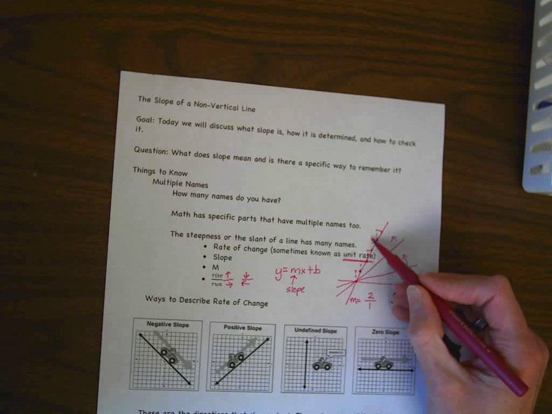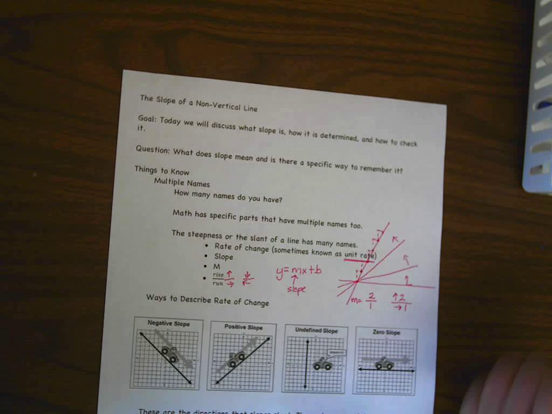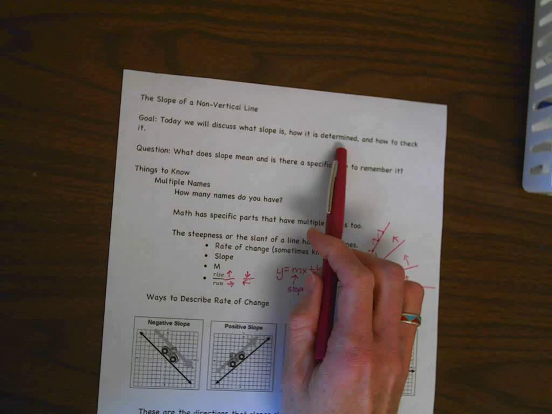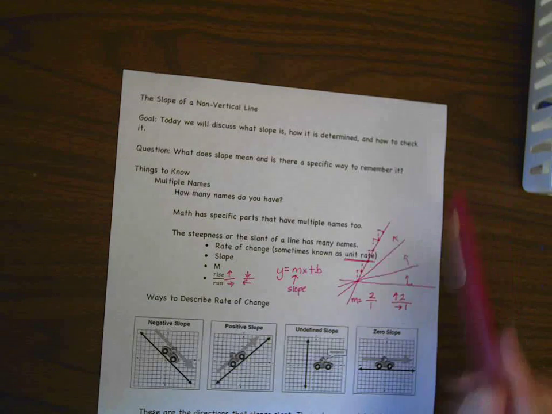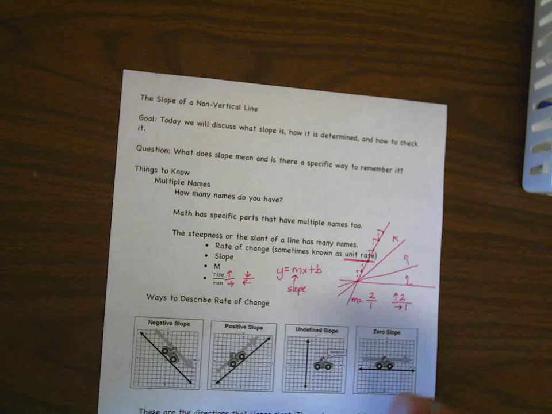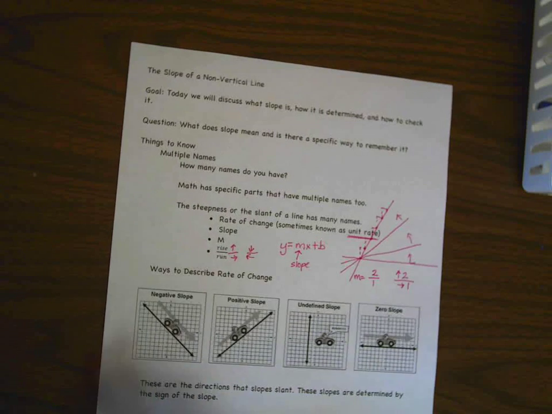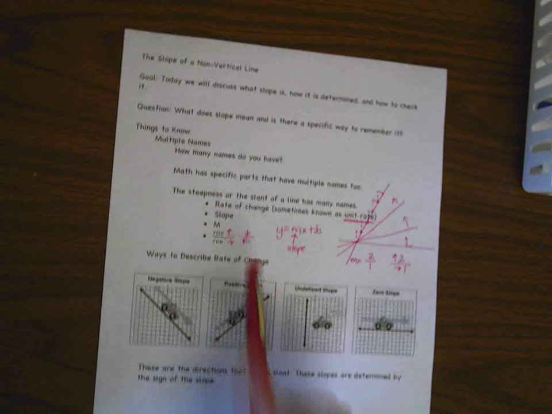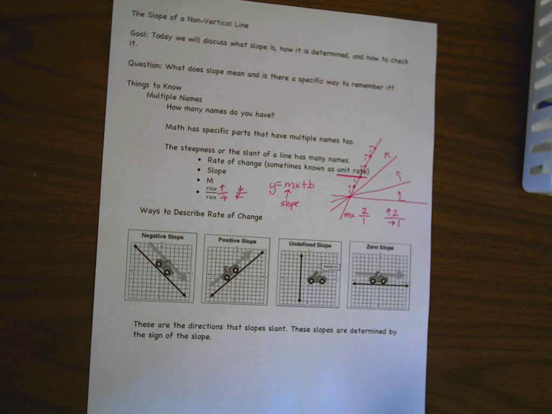I went up 2 and over 1, up 2 and over 1, up 2 and over 1, up 2 and over 1. And so that is what they're talking about on how it's determined. How to check it, this is where we get into visual reminders. And here are some ways to describe the rate of change and to check it.